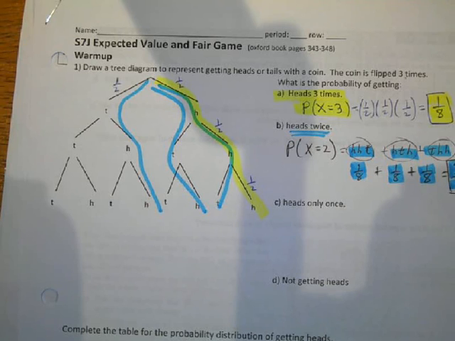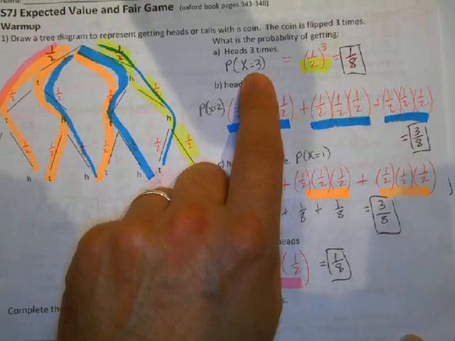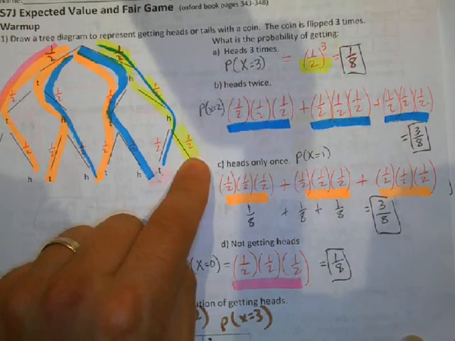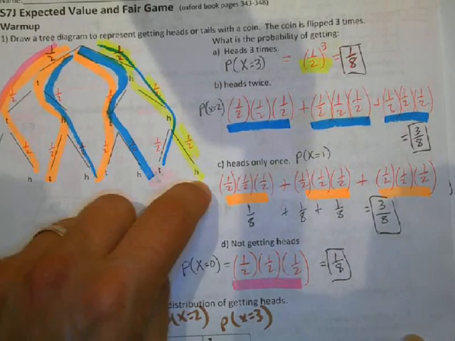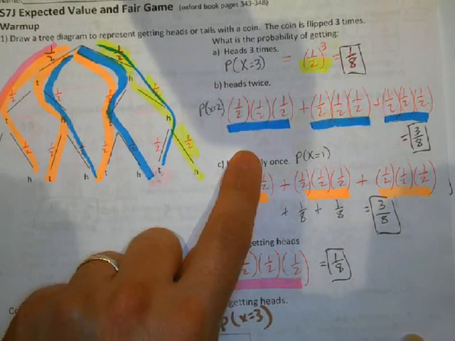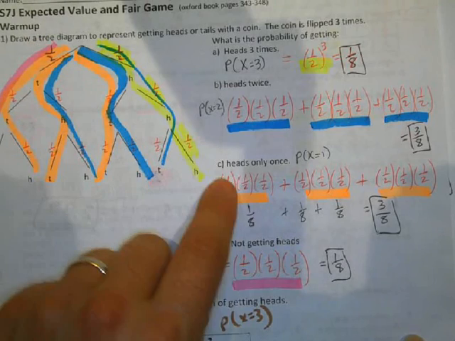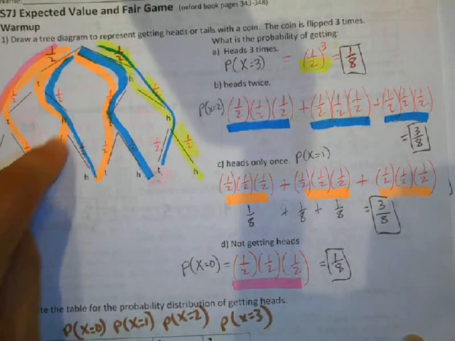So getting heads 3 times, we just follow the yellow pathway. Getting heads twice, we follow the blue pathway, and there's 3 of the blue pathways. To get heads only once, we follow the orange pathways, and to get no heads, we follow the pink pathways.